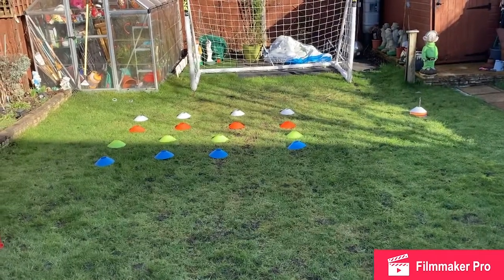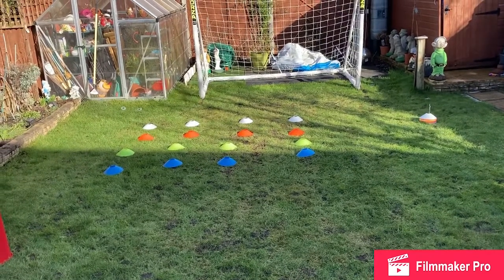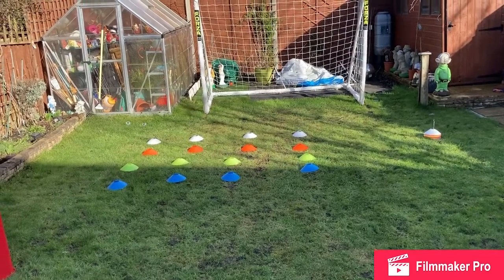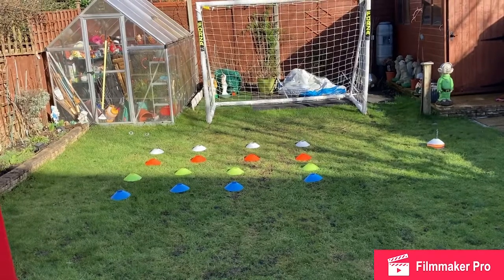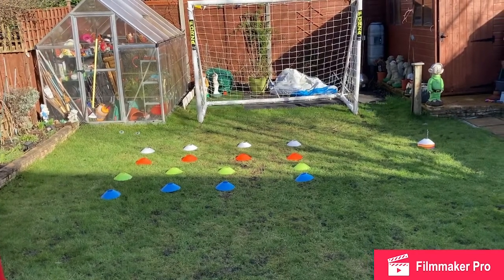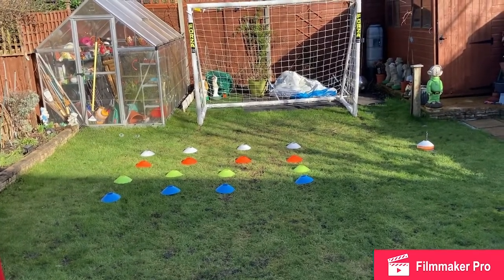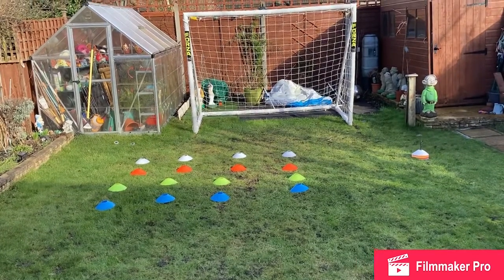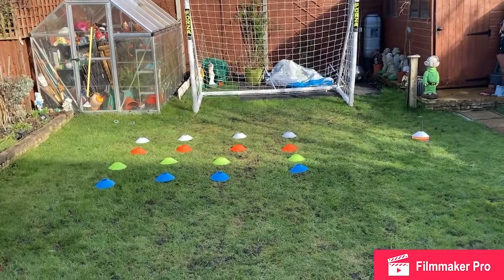The aim of the game is simple. All you have to do is get all these cones back in the same line. So you have to get a line of 4 blue, 4 yellow, 4 orange, 4 yellow. So before we start, we're going to mix up all of the cones.